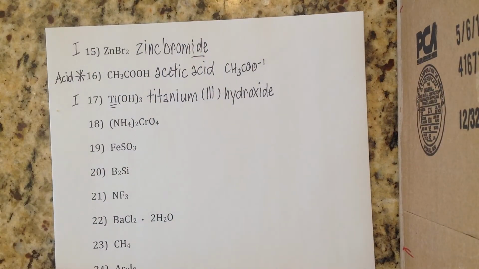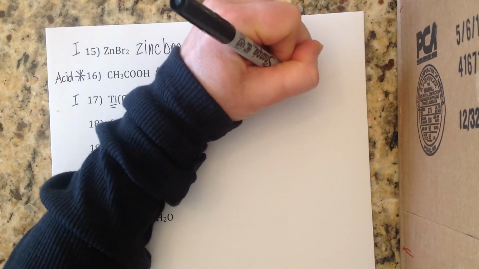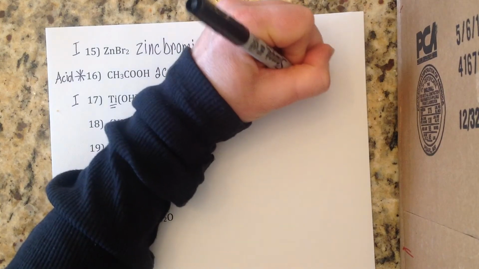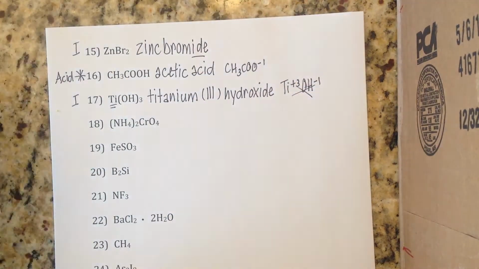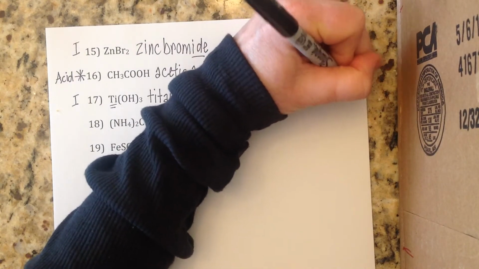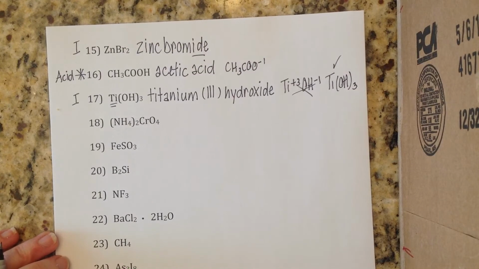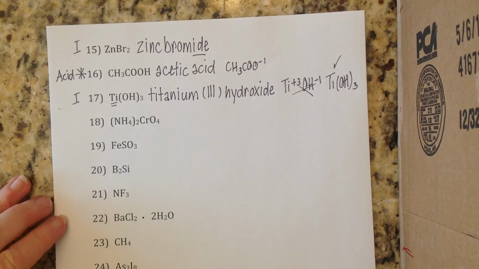Let's just say that you're not real confident in your skills. Just write it down and double check it. If titanium was a +3 and hydroxide is a -1, when you crisscross, yes, you get Ti(OH)3, you can be confident that you were right. That just takes a second. Totally worth your time if you're learning these.